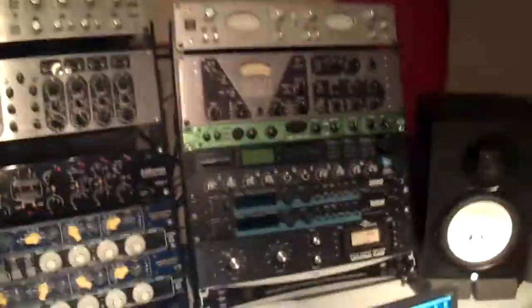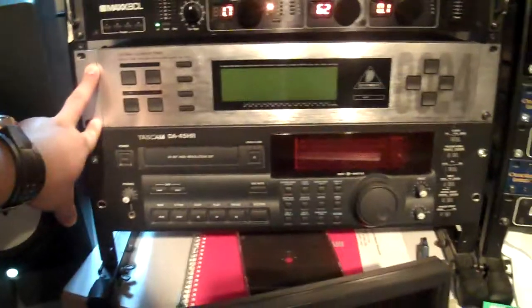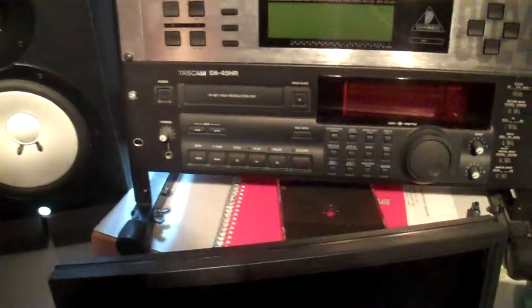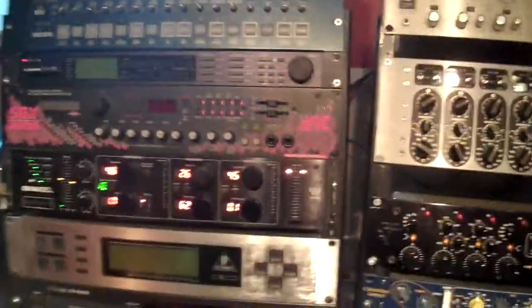Up here we have a lot of outboard gear. Some things that we're not really using, like this Behringer 8024, which is kind of like, I guess, DSP type stuff. Tascam DA45HR, which is a DAT machine, not really using that. Waves Max BCL, this is a beast. It allows you to compress, add extra bass, and limit it. It's kind of a mastering tool. TC Electronic, we have a few Finalizers. Really cool for EQs and compression, kind of an all-in-one DSP box.